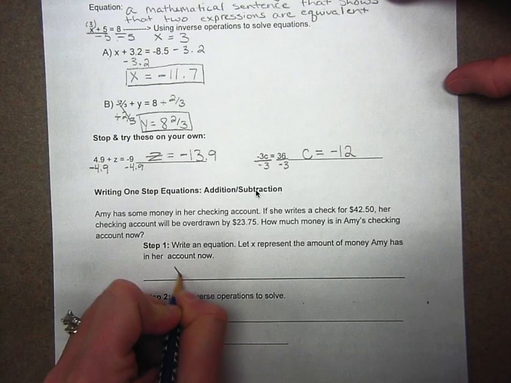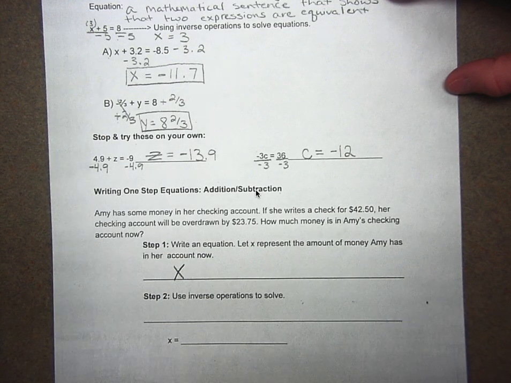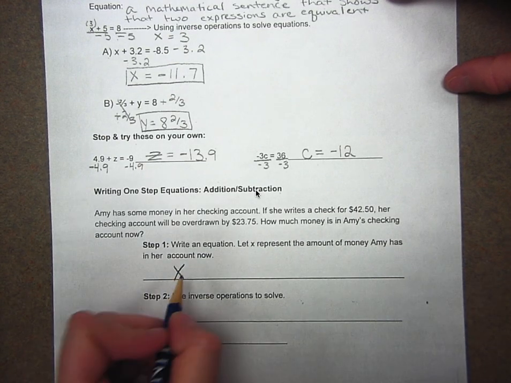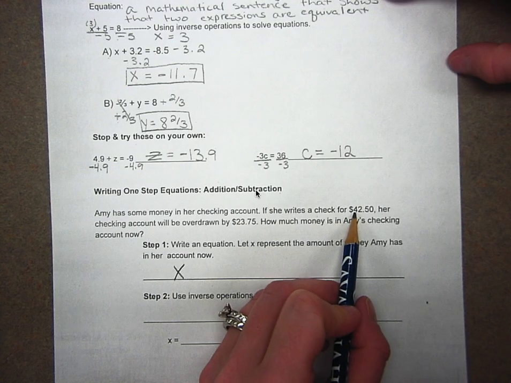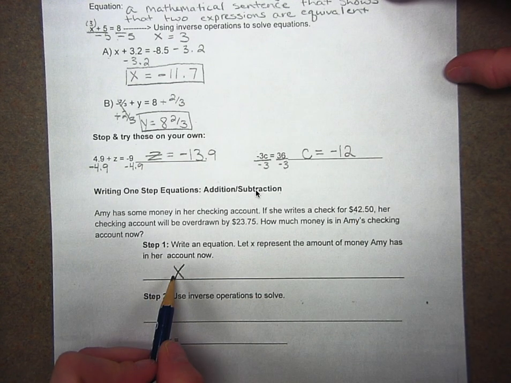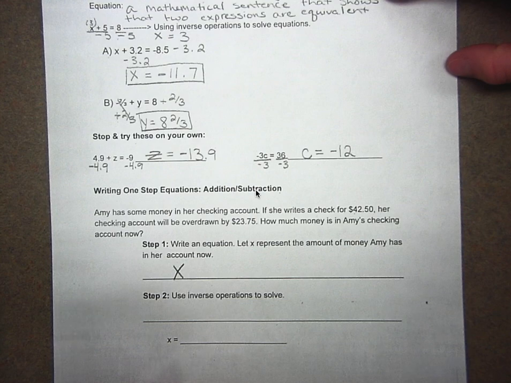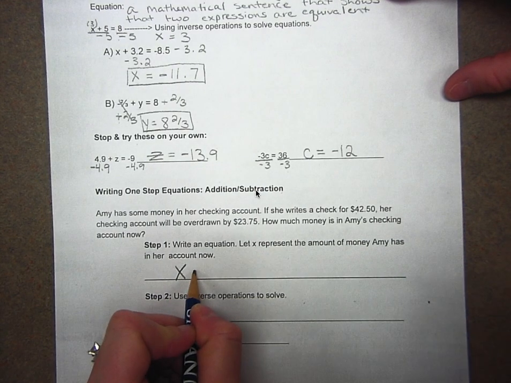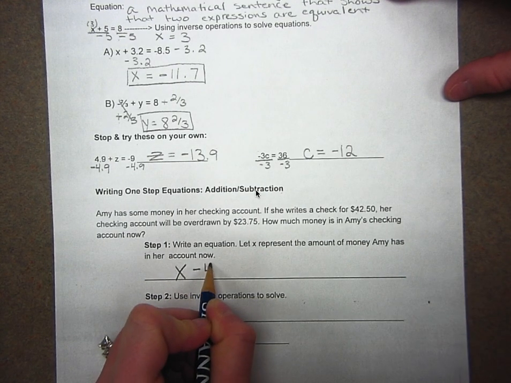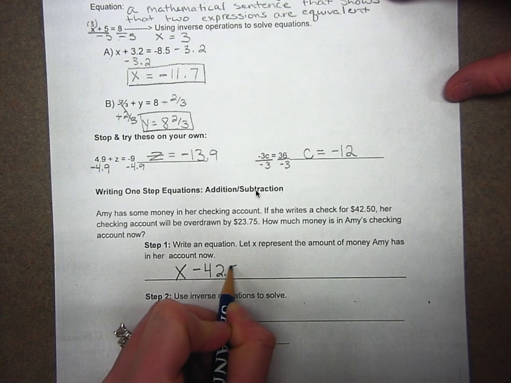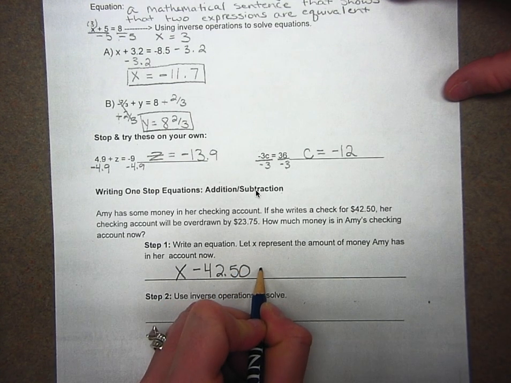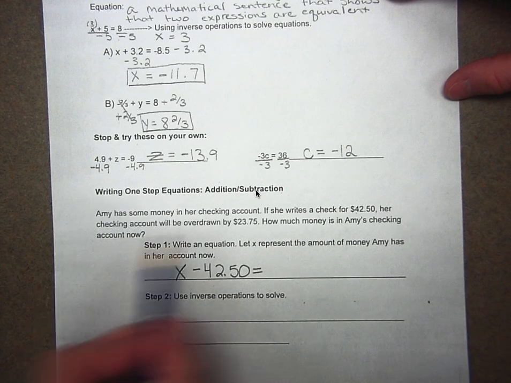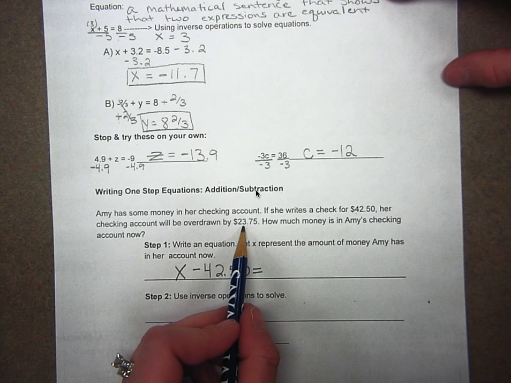So I've got x, that's how much she had in her account to start with. And we know that she wrote a check for $42.50. So she had some amount in her account. By writing a check, well, that's just taking money out. So I'm going to subtract $42.50. And what that leaves me with is how much is in her checking account.